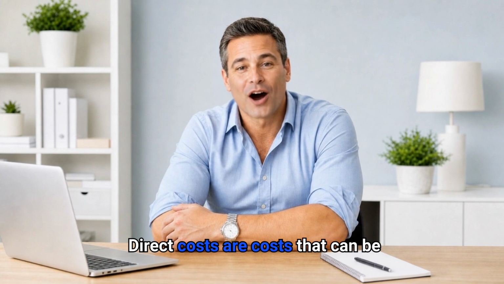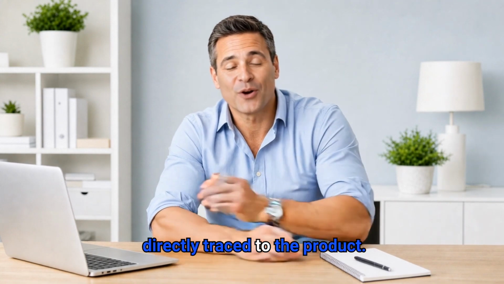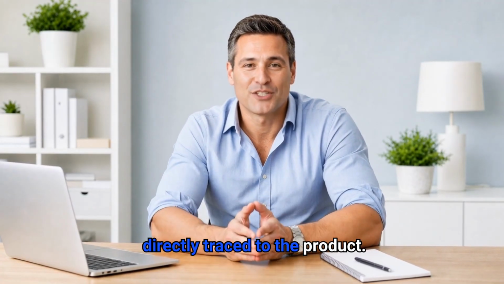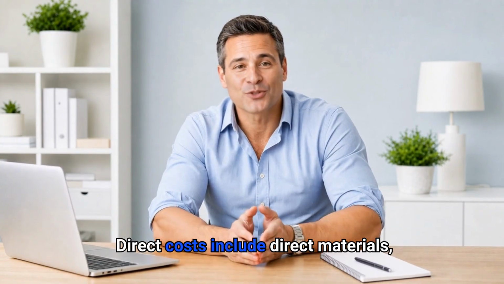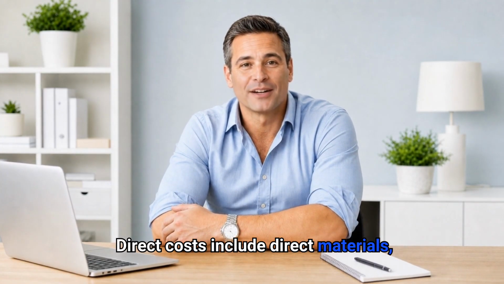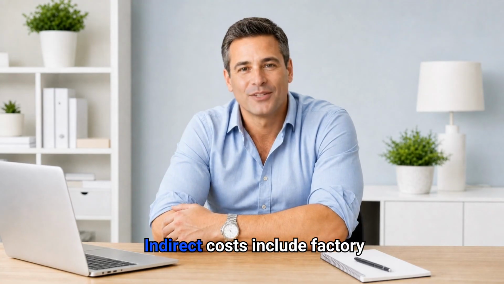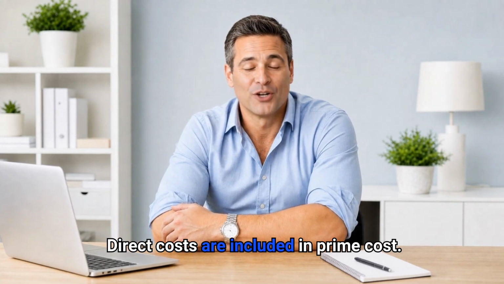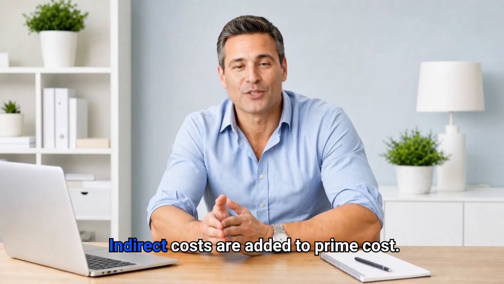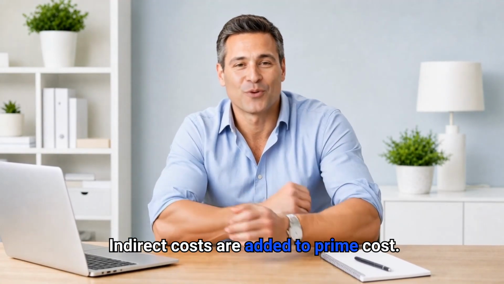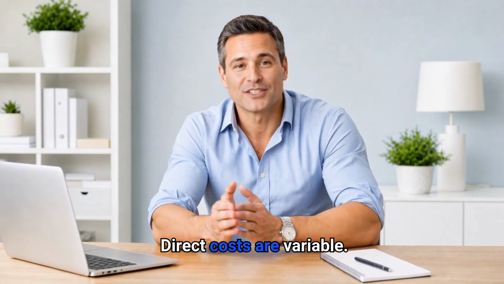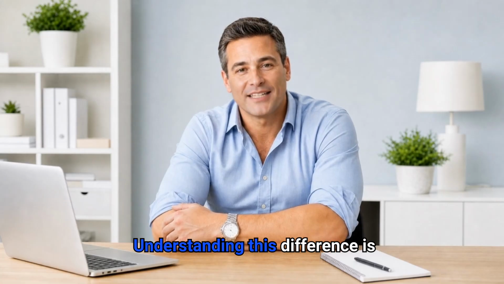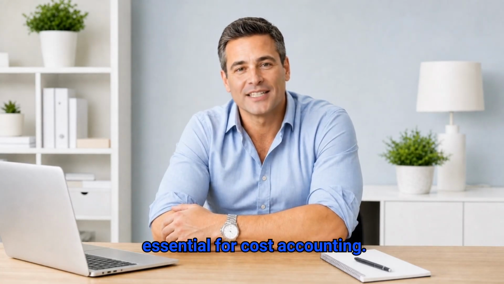Direct costs are costs that can be directly traced to the product. Indirect costs are costs that cannot be directly traced to the product. Direct costs include direct materials, direct labor, and direct expenses. Indirect costs include factory overheads. Direct costs are included in prime cost. Indirect costs are added to prime cost. Direct costs are variable. Indirect costs are fixed. Understanding this difference is essential for cost accounting.